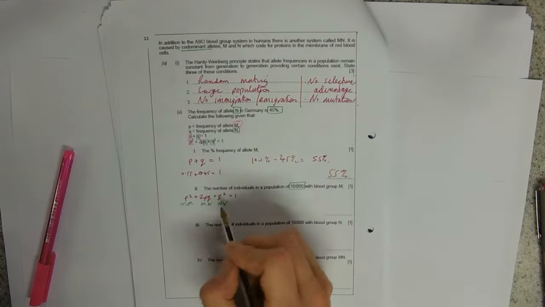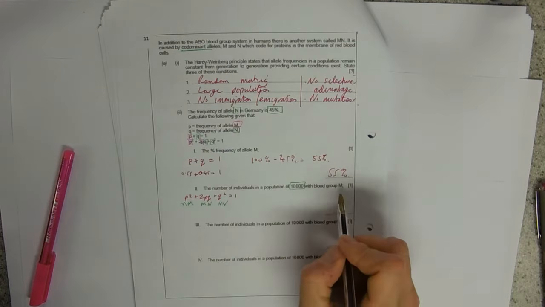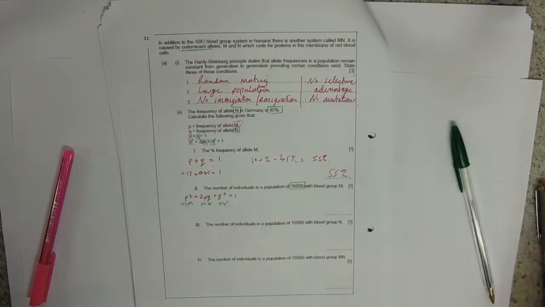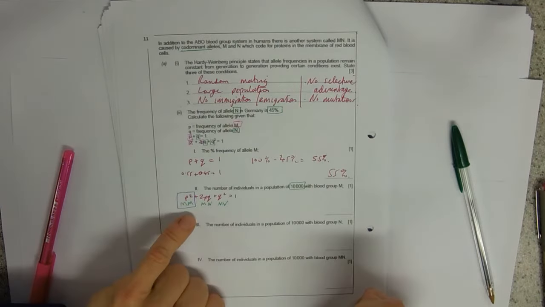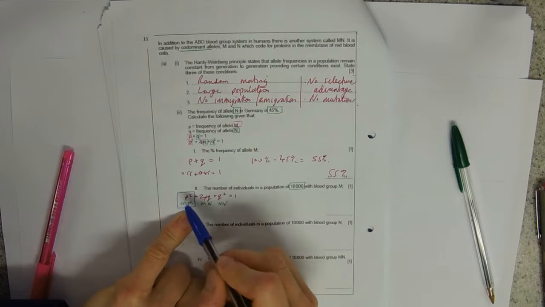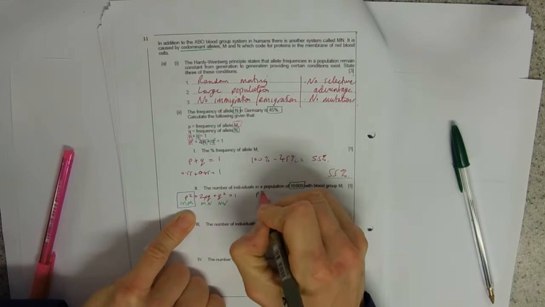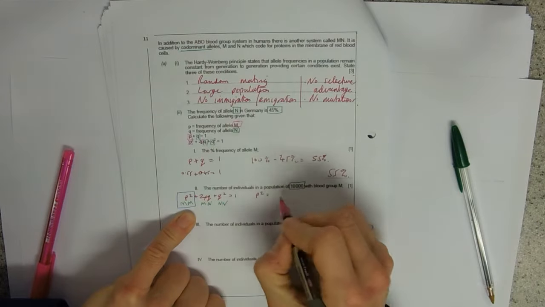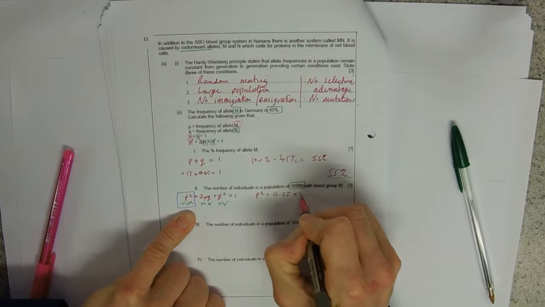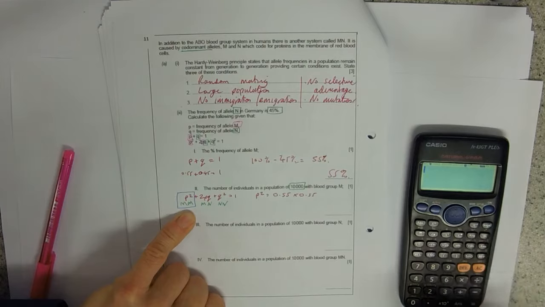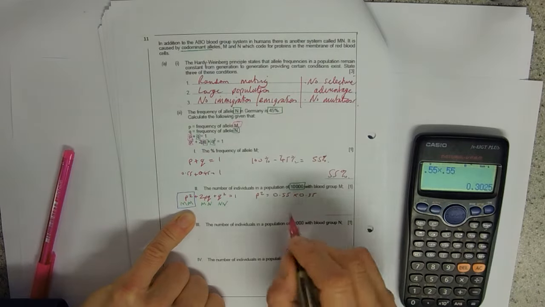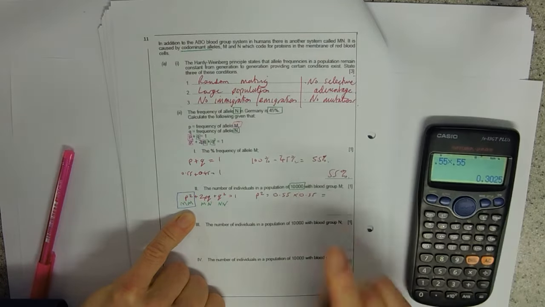So we want p squared, which is 0.55 times 0.55, that gives you 0.3025.